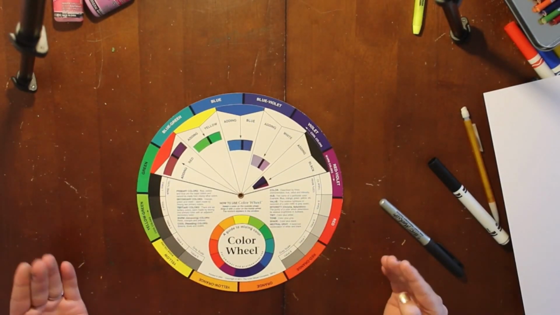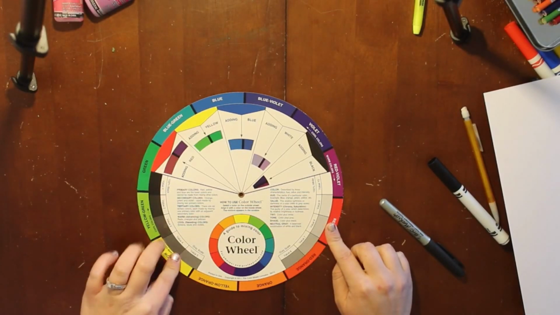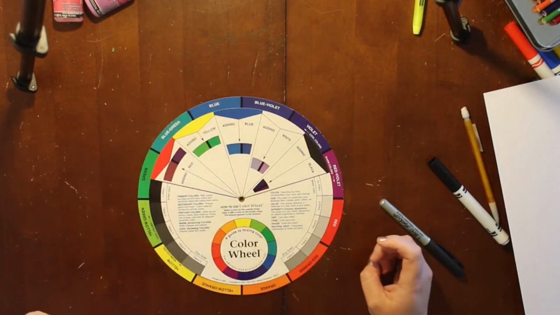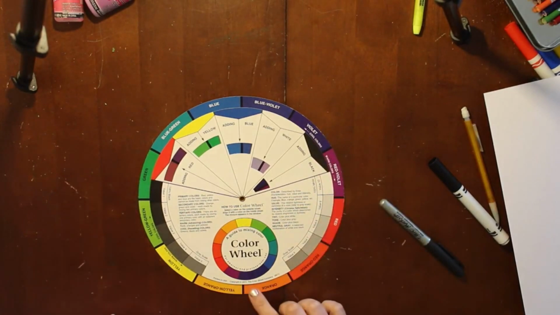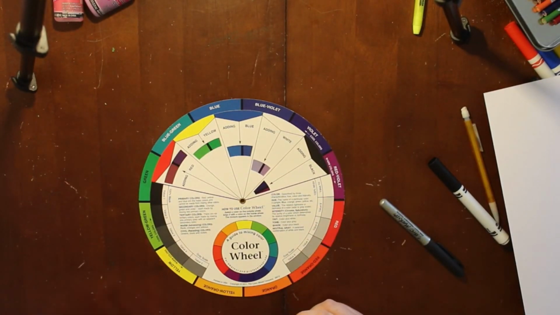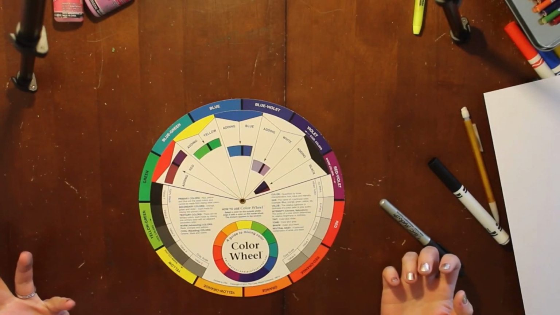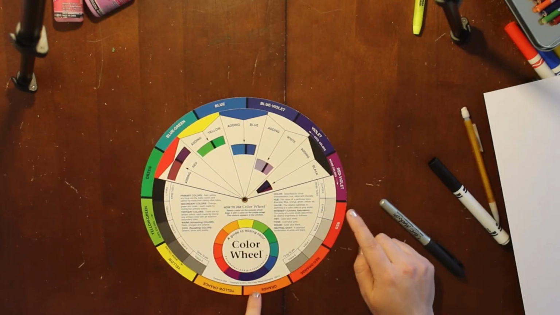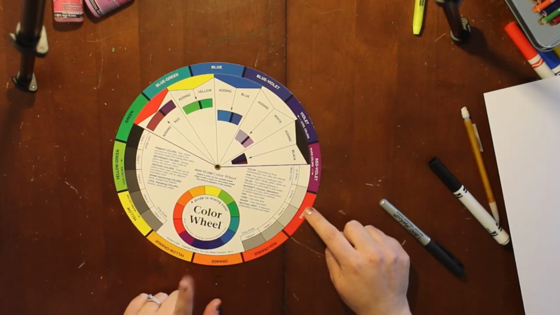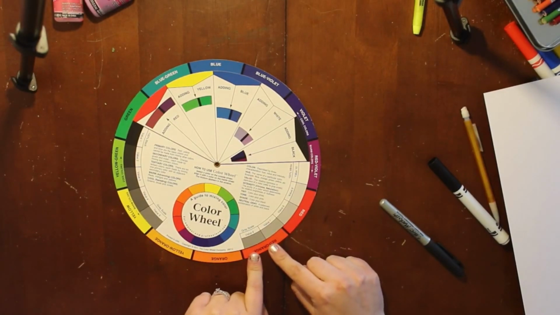And you can see it has all of the primary colors, which are red, yellow, and blue. It has all of the secondary colors, which are green, violet, and orange. And it has a bunch of tertiary colors. Tertiary colors are made by mixing a primary color and a secondary color. So red and orange make the tertiary color red-orange.